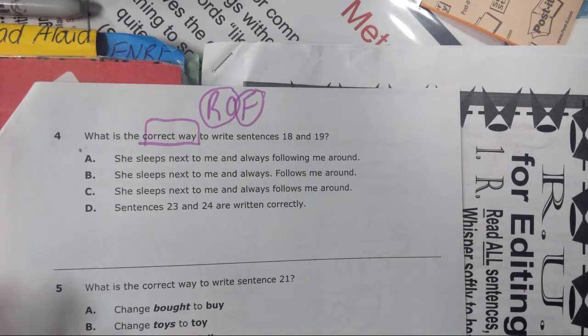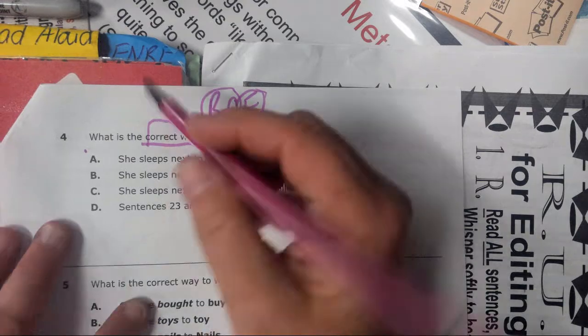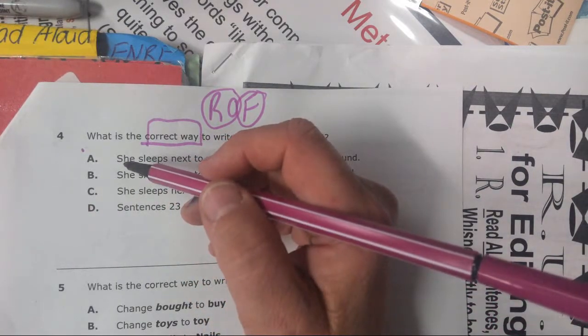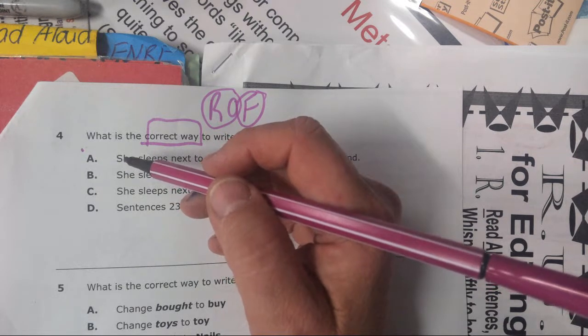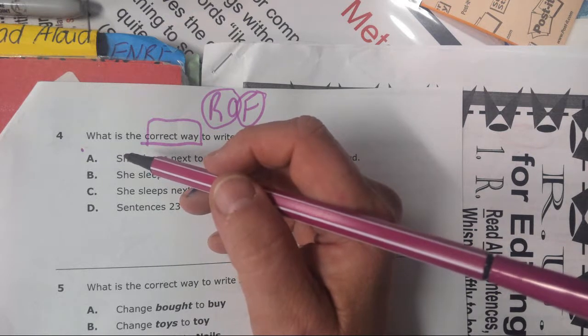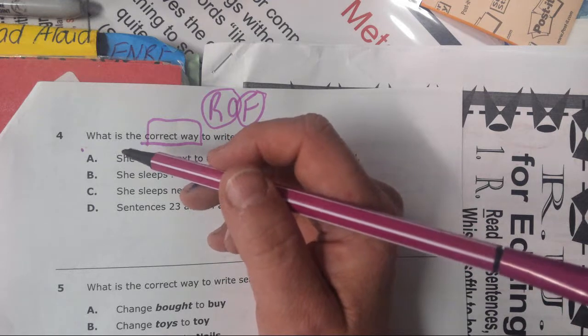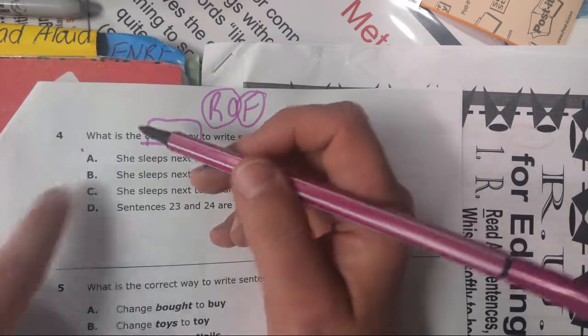All right, so now let's take a look, boys and girls. These sentences, and let's determine which ones are run-on and which ones are fragments. The only way we're going to do that is by labeling the subject and the predicate in the sentence and reading it out loud because my eyes will lie and my ears will hear the mistake.